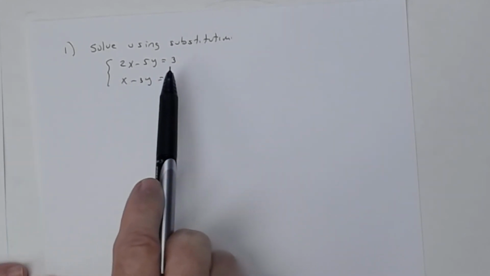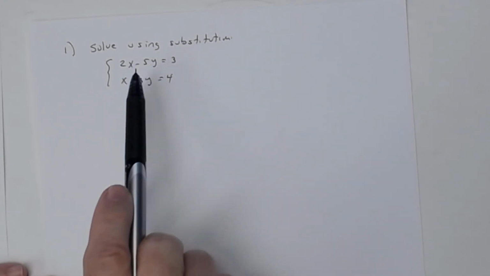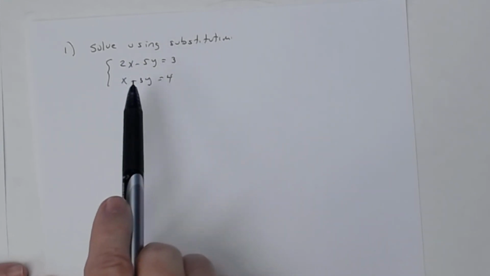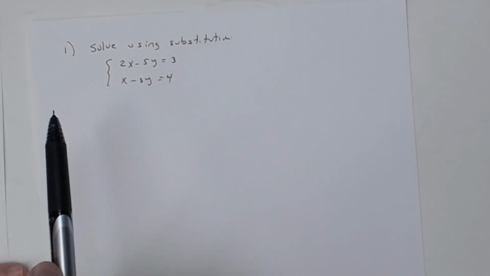And remember, when we graph those, the solution is where those two lines would intersect. And they do intersect, and they intersect at one point. And that point is the solution. So let's go ahead and find it. So this is going to be by substitution.